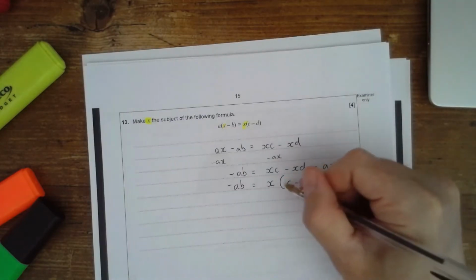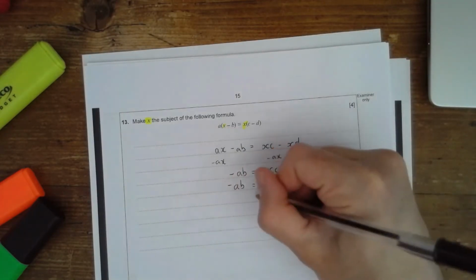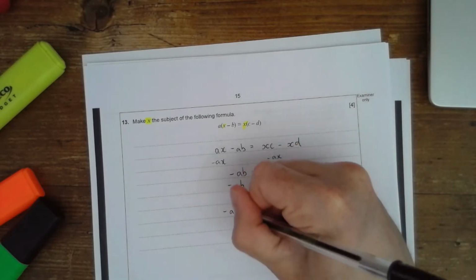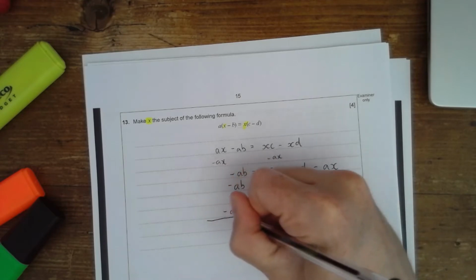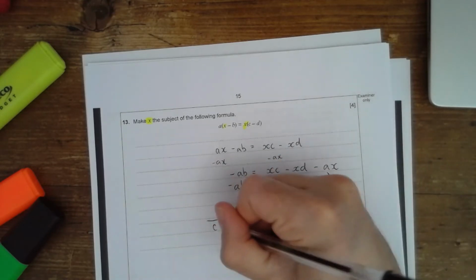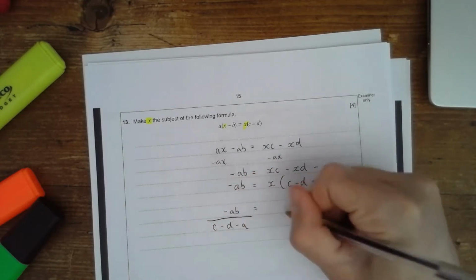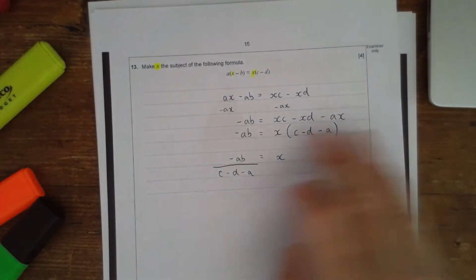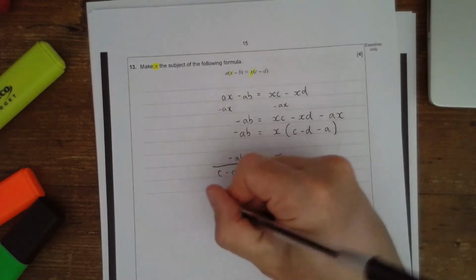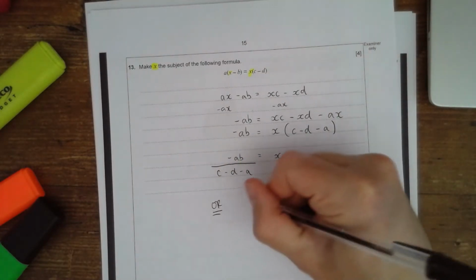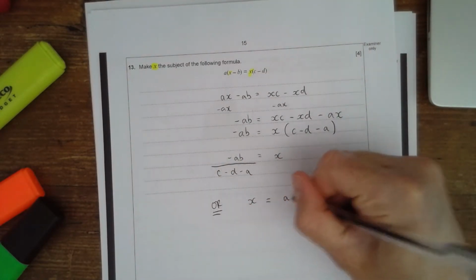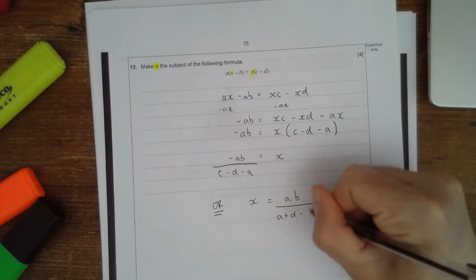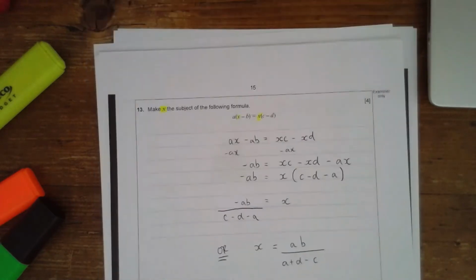And then that x is touching that bracket, which means it's timesing by it. So I'm going to divide both sides by that bracket to get minus ab all over that bracket, c minus d minus a, is equal to x. Okay. There's another way around you can have that if you collected all the x's on the other side, and effectively this is an equivalent statement you could have had. You could have had x equals ab over a plus d minus c in some format, okay?